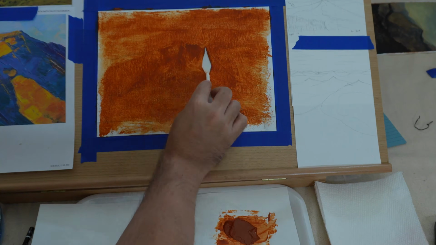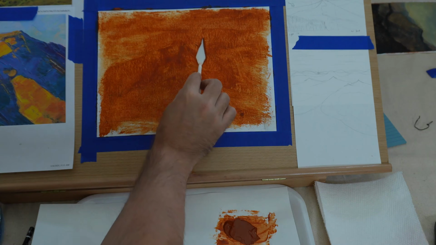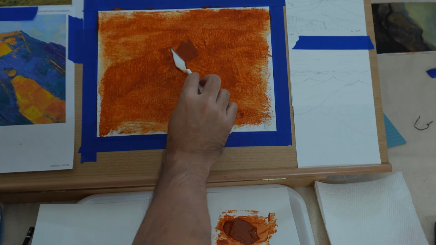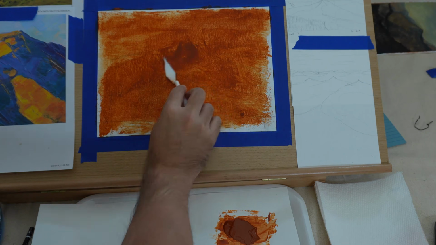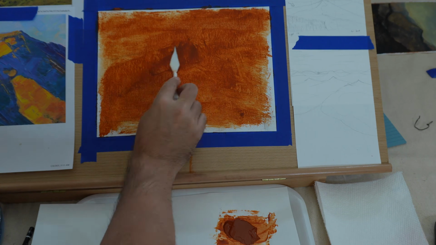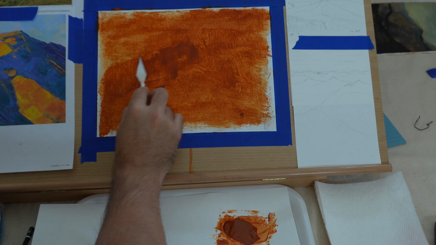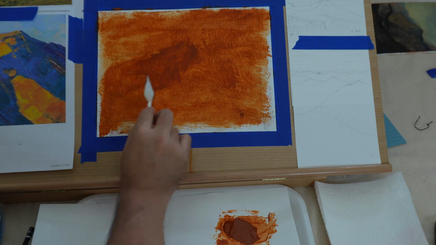I can kind of feel it being tacky already a little bit. Ooh, there we go. Really very light pressure here.